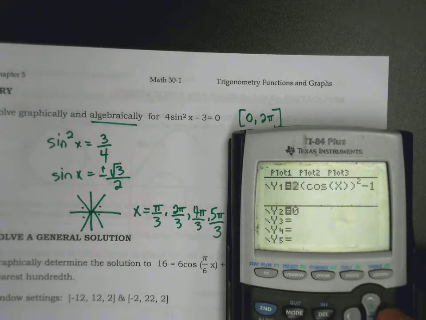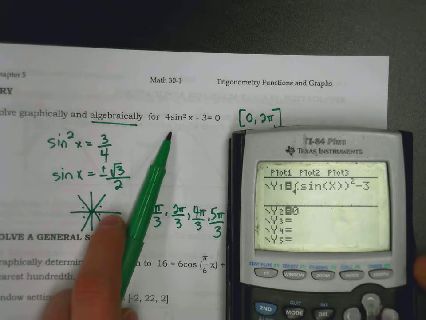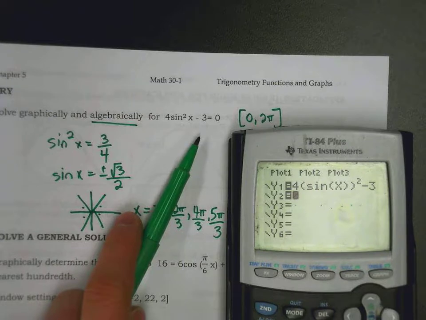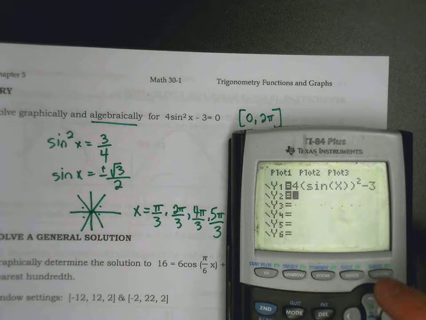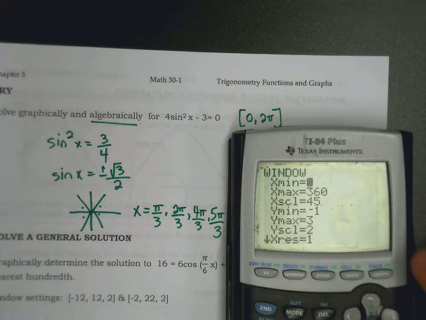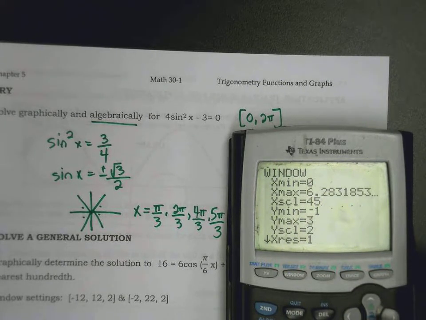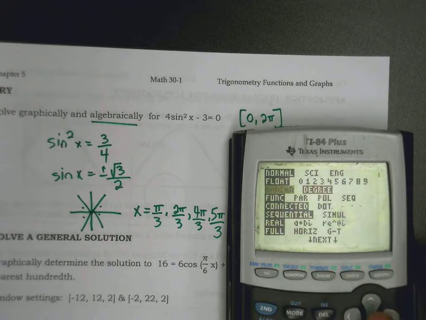If we do type in our left side for sine squared minus 3, right side as 0, we can sketch what this looks like, and we'll probably have to be careful with the window settings because we're saying some things going down 3, so let's change our window settings to go between 0 and 2 pi from negative 4 to, let's say a 1, and make sure we're in a radian mode.